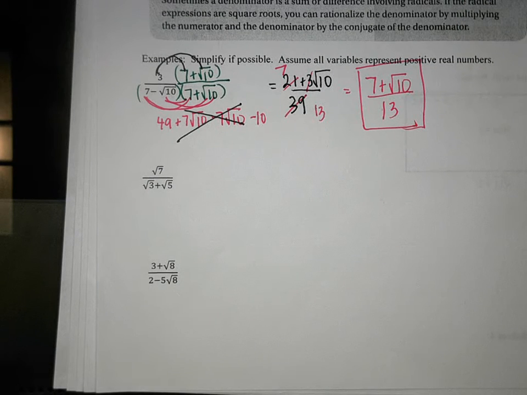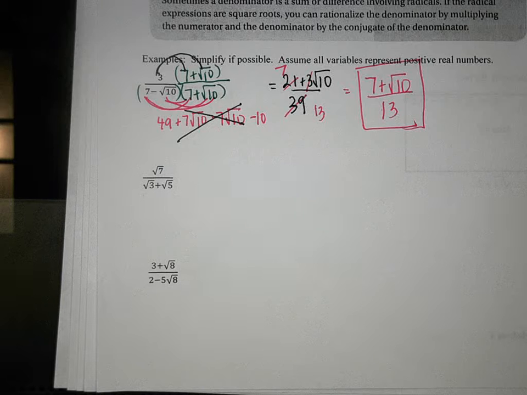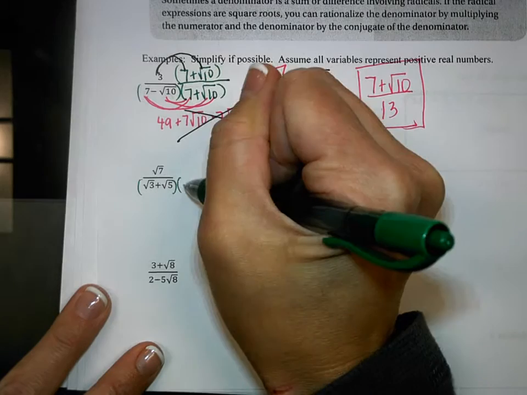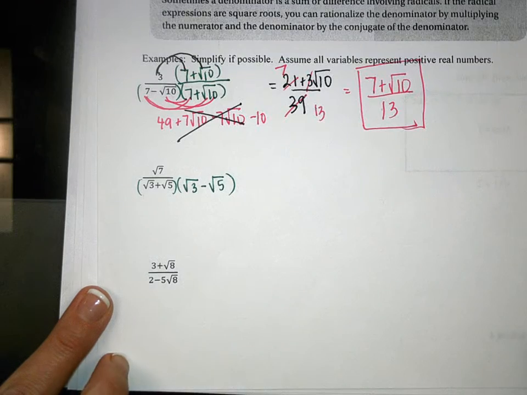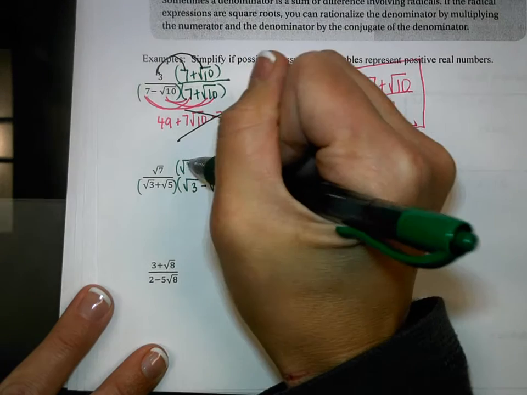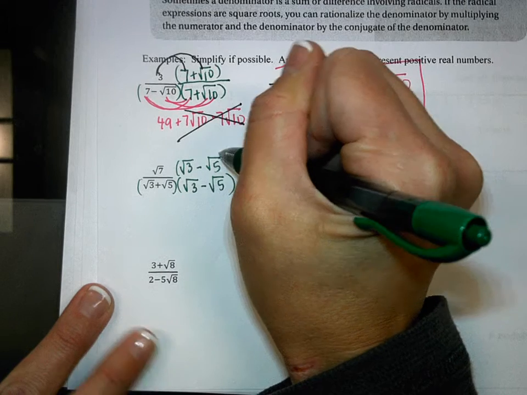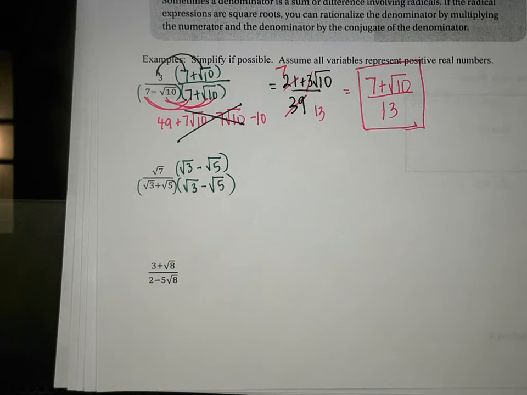If you end up with a root in your denominator, you did something wrong. So the purpose is to rationalize the denominator, get rid of the roots in the denominator. Okay. What is the conjugate of the next problem? Very good. Root 3 minus root 5. And whatever you do to the bottom, you also have to do to the top. I'm going to give you guys a minute to multiply this one on your own. When you get the answer, raise your hand and I will come by and check.